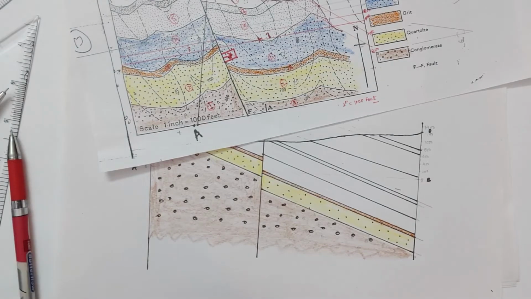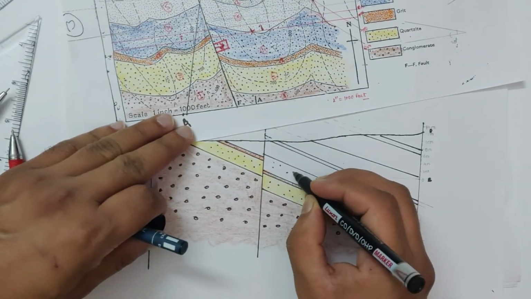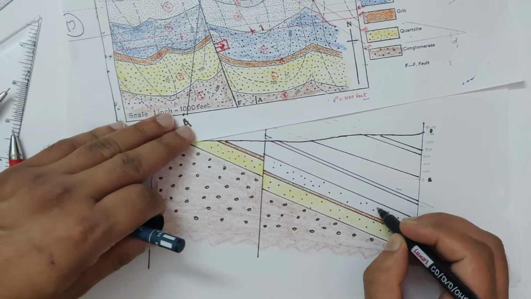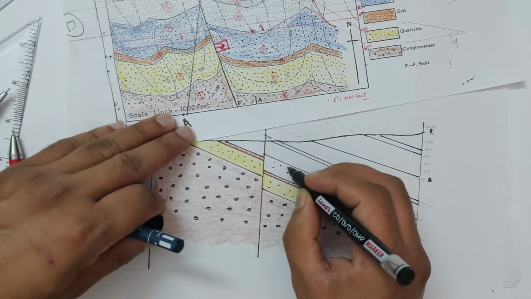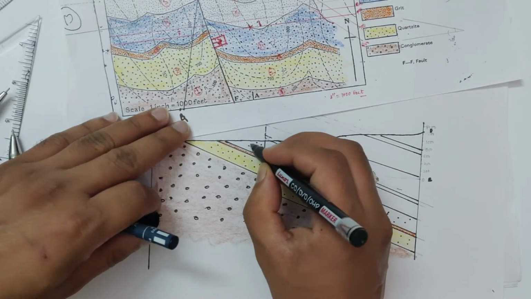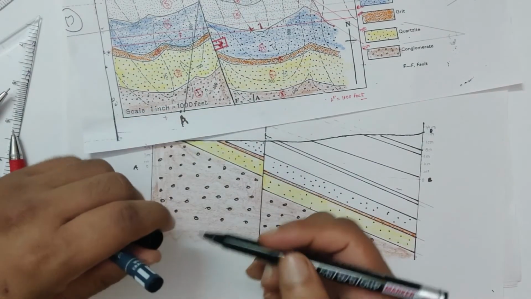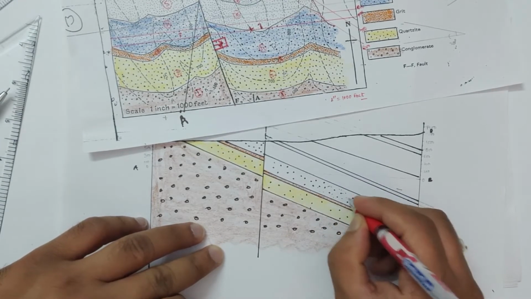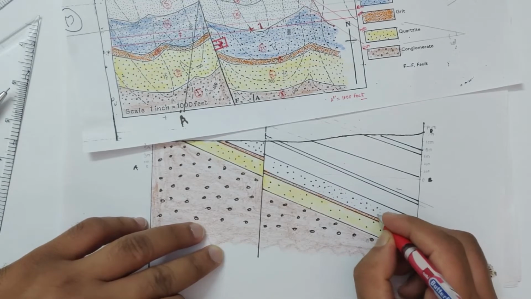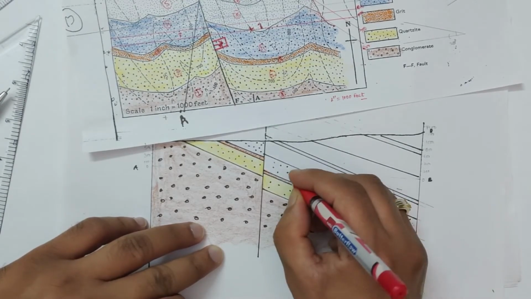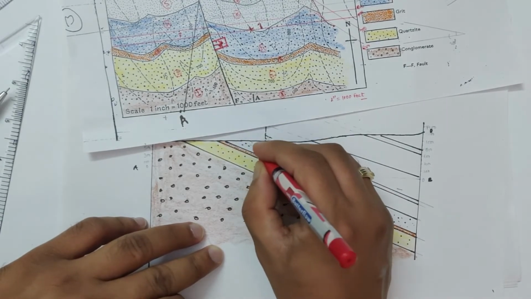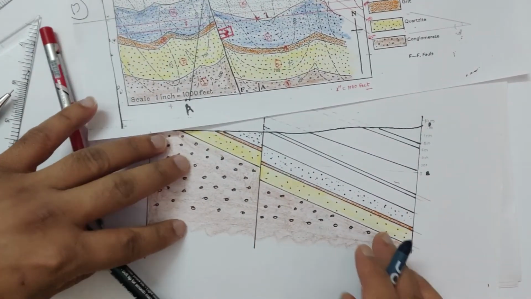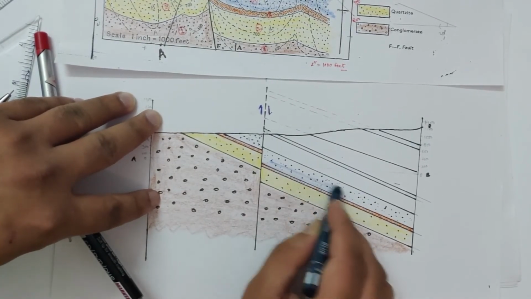So it is represented by some coarse dots, together with some fine dots in it. In the map we have given it blue color, so we will use the same color in the section as well.